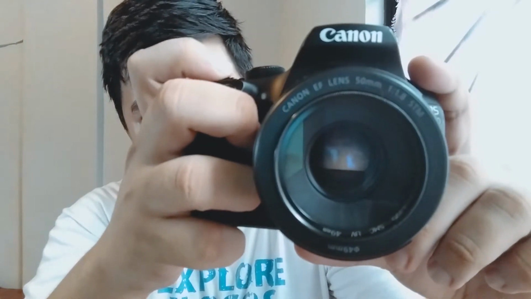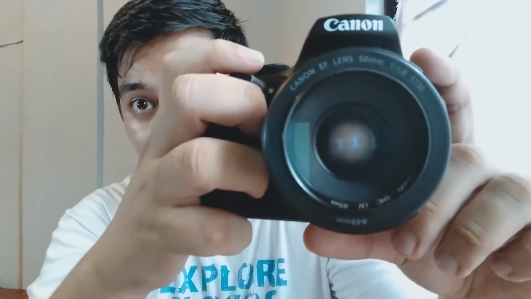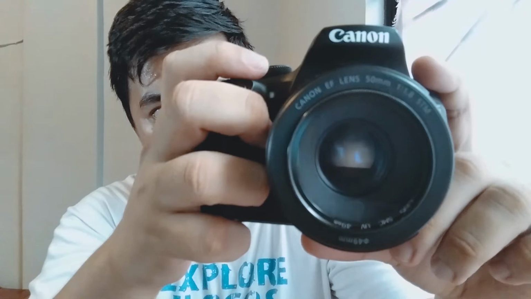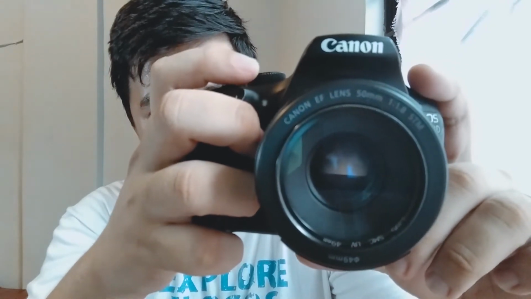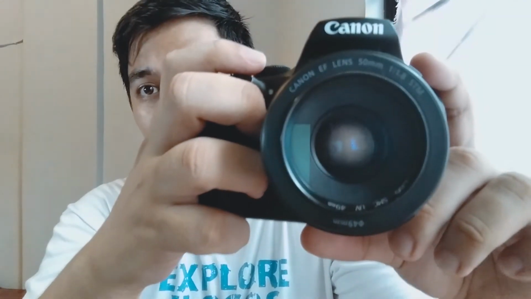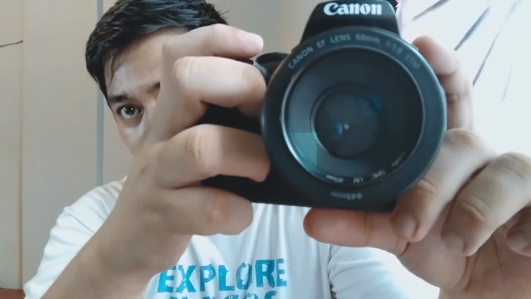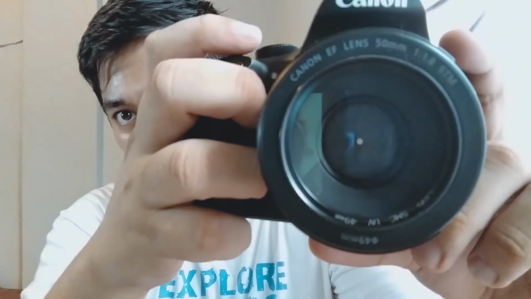If we go to something like f5.6, it gets smaller. And if we go all the way to what my lens can go to, f22, that's the smallest it can get. Aperture is how wide or how narrow that lens opening is.